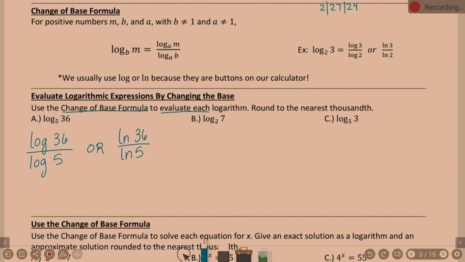I walked away from my answer key, so I honestly don't remember. Are we getting our right answer? So it's 2.227. And that's the rounded answer. Did we all get that on the calculator?